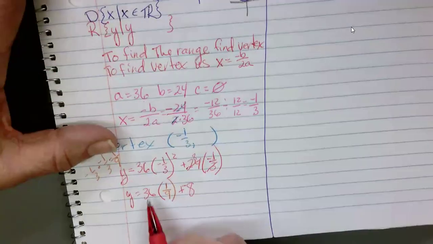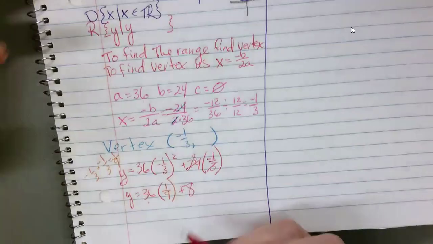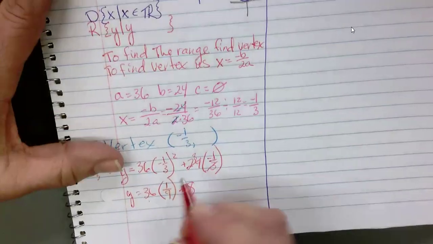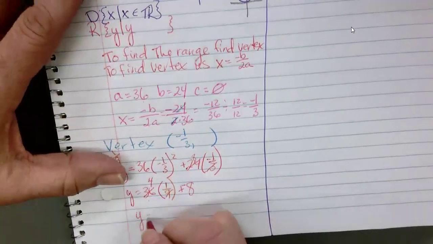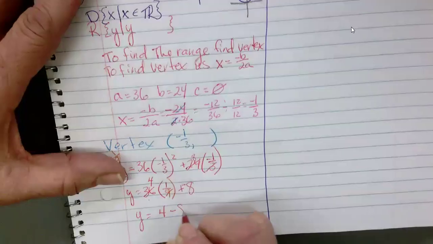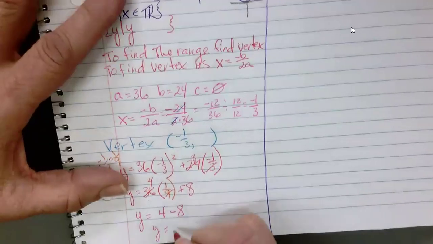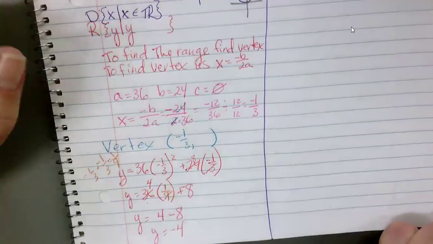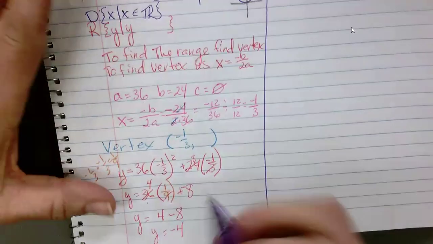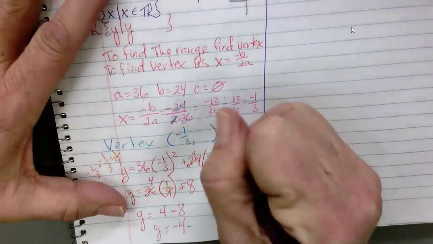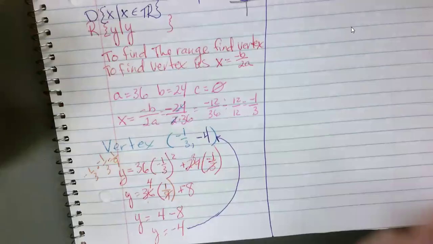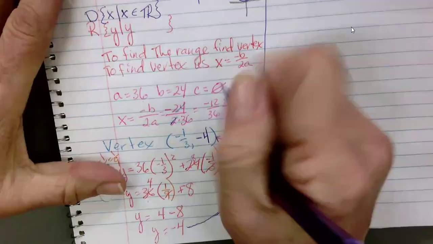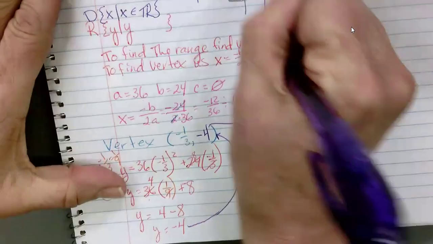Here we can reduce. Reducing is just dividing. So 36 divided by 9, or 9 goes into 36 4 times. So we get y equals 4 minus 8. Y equals negative 4. I'm going to take this negative 4 and put it in as my vertex. And then the y of our vertex gets plugged in to be the boundary for our range.